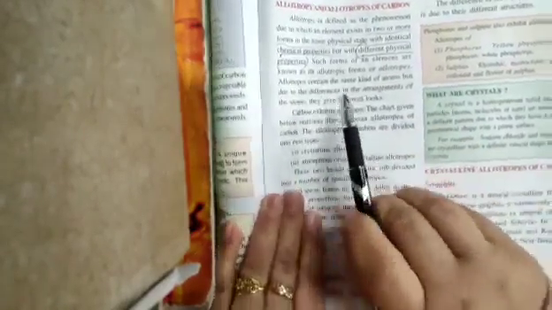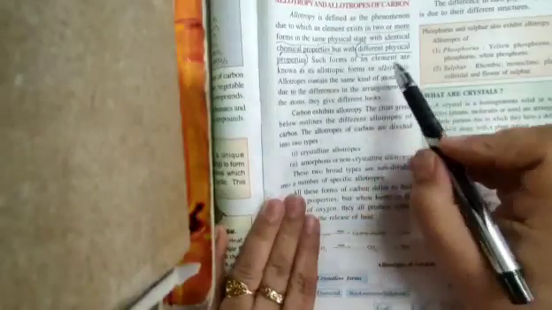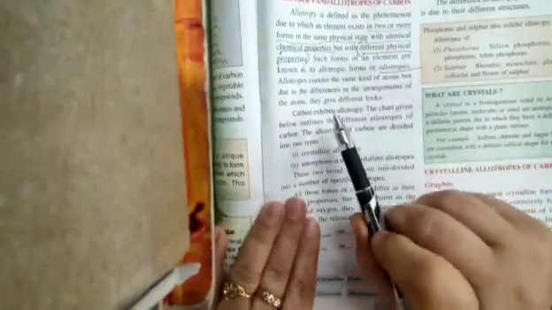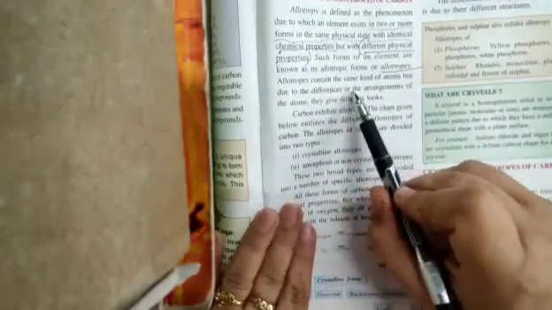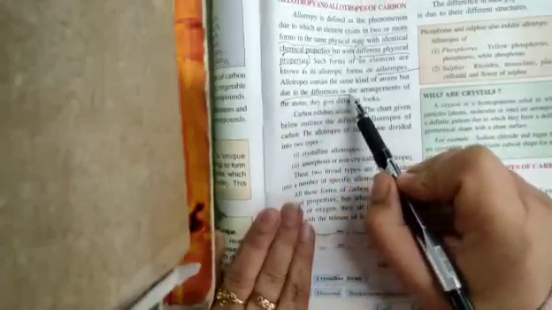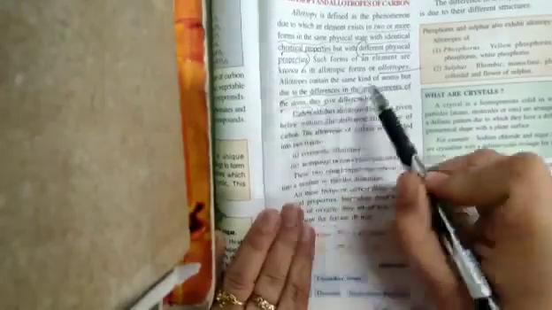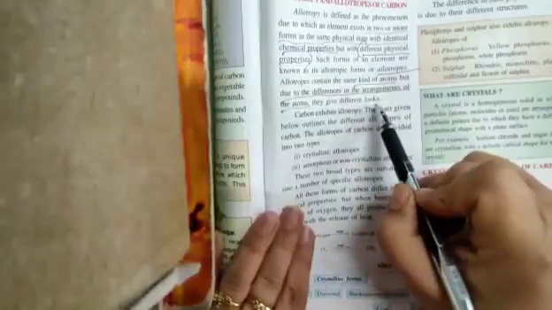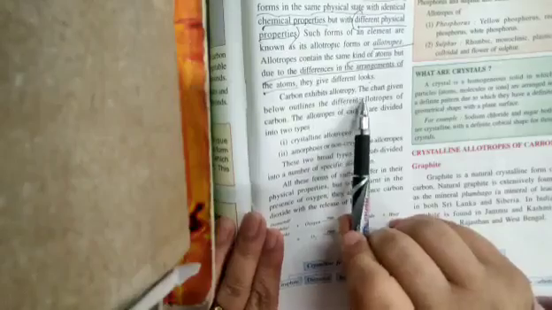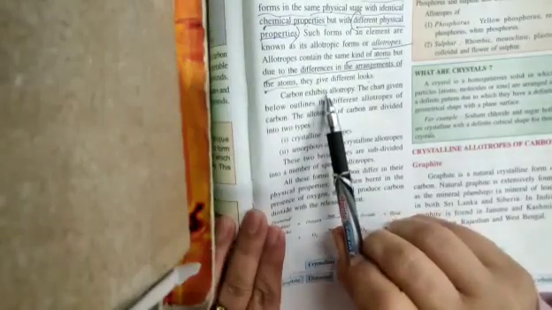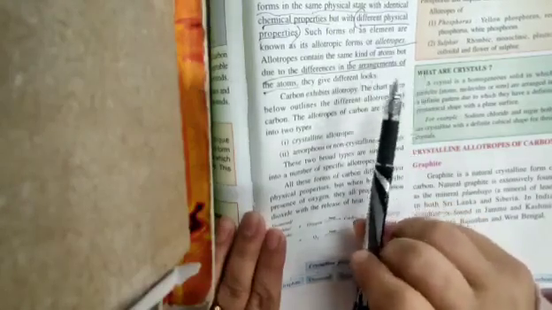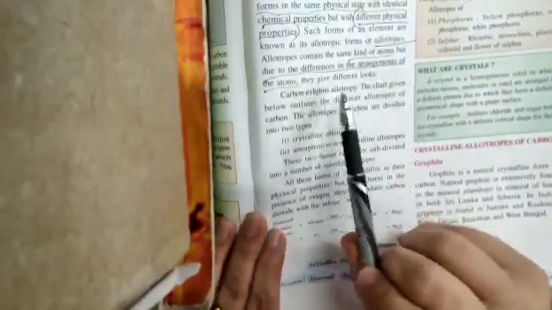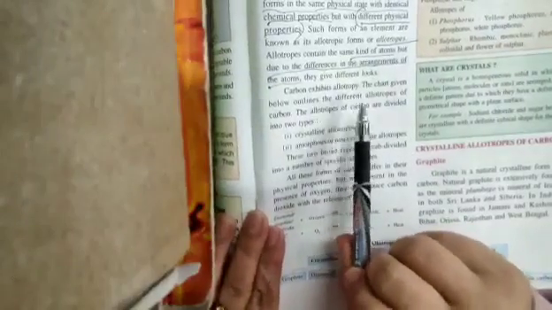Such forms of an element we call allotropes. Allotropes contain the same kind of atoms, but due to a difference in the arrangement of the atoms, they give different looks. So carbon also exhibits allotropy. Why does carbon exhibit allotropy? Because allotropes of carbon contain the same kind of atoms, but there is a difference in the arrangement of the carbon atoms, due to which carbon exhibits allotropy.